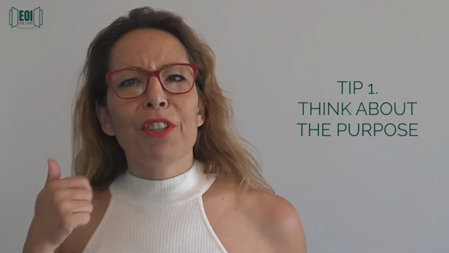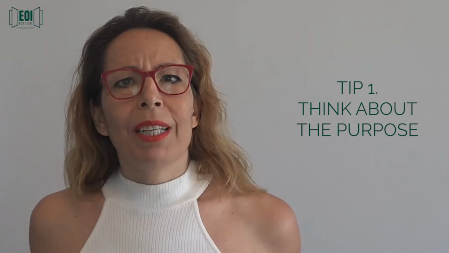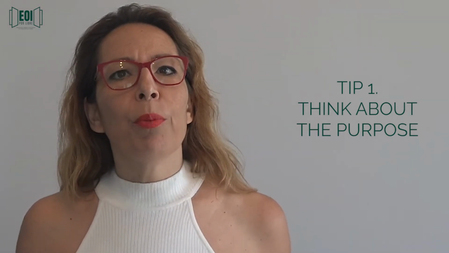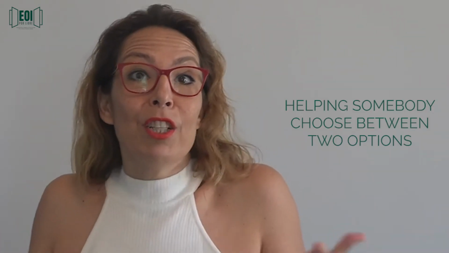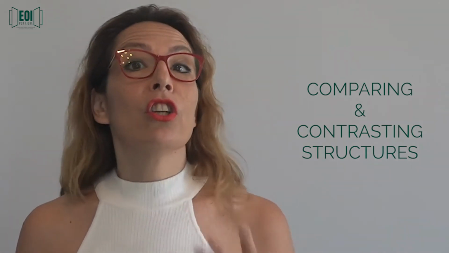Tip 1. The first thing you need to do when you are doing your mediation exam is to think about the purpose of the mediation, that is, what the other person needs, because that is going to help you easily identify which structures you need to use to perform your mediation successfully. I'm going to give you one example. If you are helping somebody choose between 2 options, you'll need to compare and to contrast.